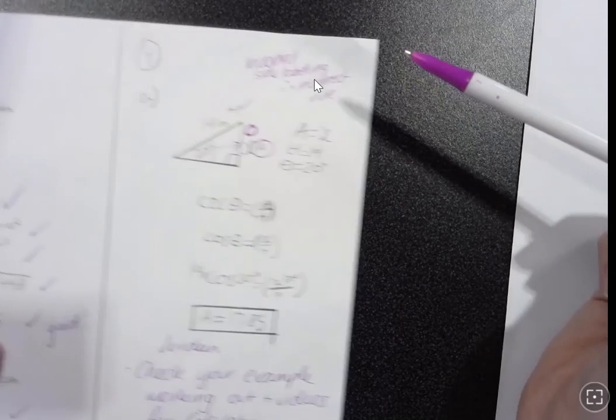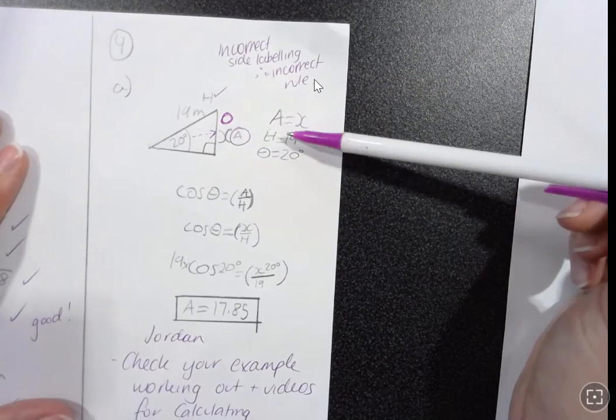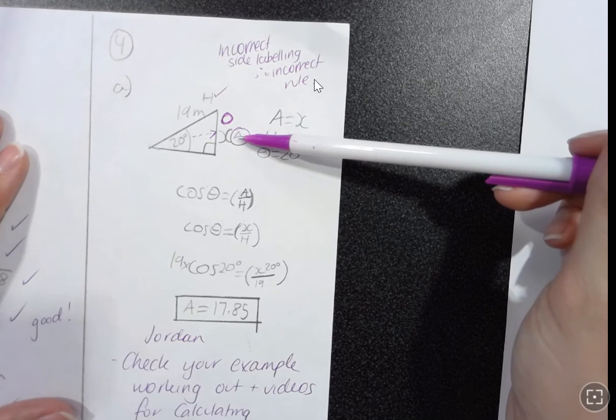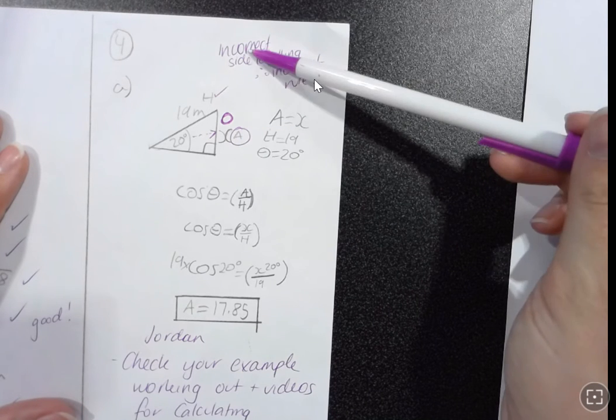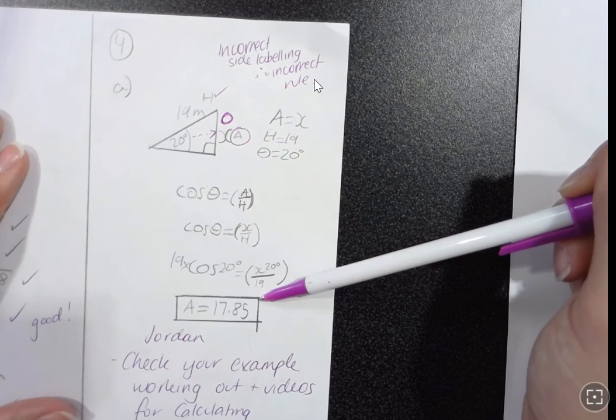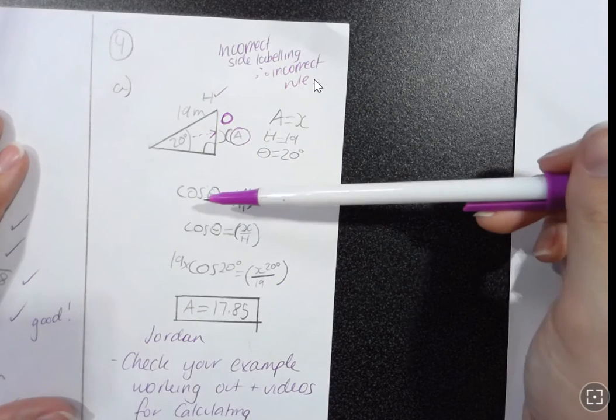Now this part here, when we come to our calculating side lengths, once again, if you're mislabeling the sides, it's going to be a problem and you're going to choose the wrong rule. Apart from that, all your setting out is perfect, okay, but the rule is incorrect.